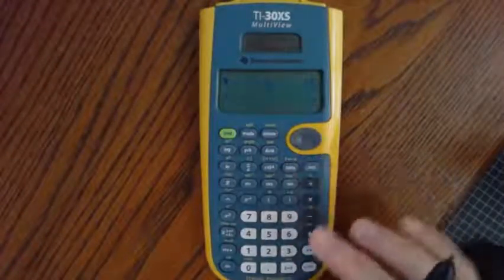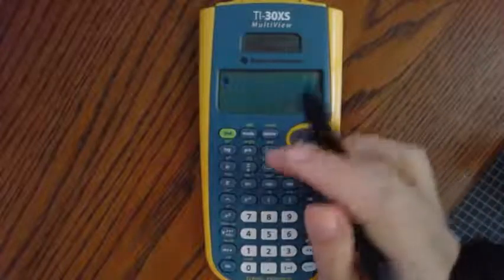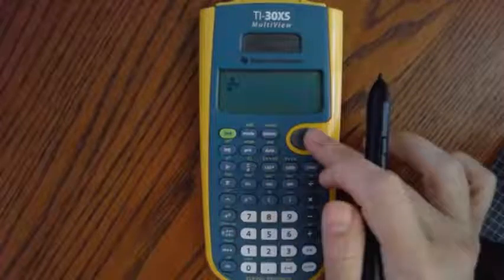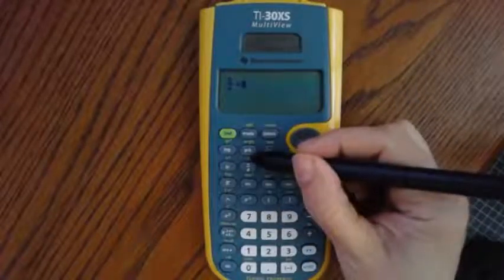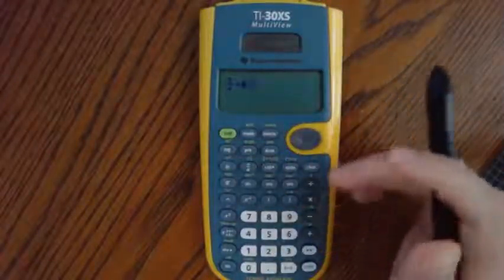I'm gonna clear that, and if you guys pay attention, since I have a 3/4, that's just a regular fraction, so 3/4, and I have plus, then I have a mixed number, and you see the green up here, that's a mixed number. So I'm gonna hit second in green, and it's gonna give me 1.